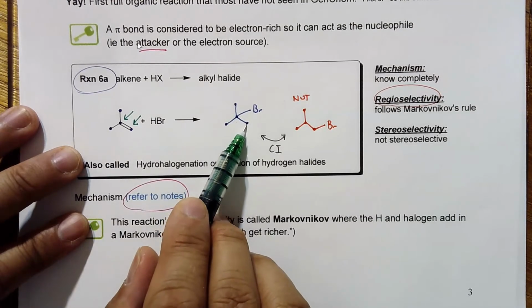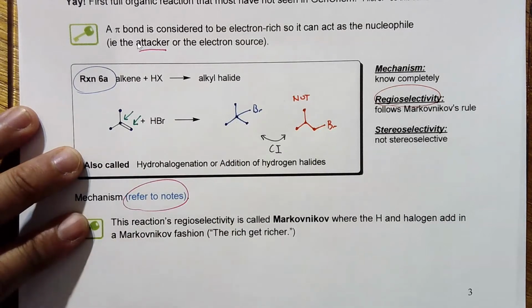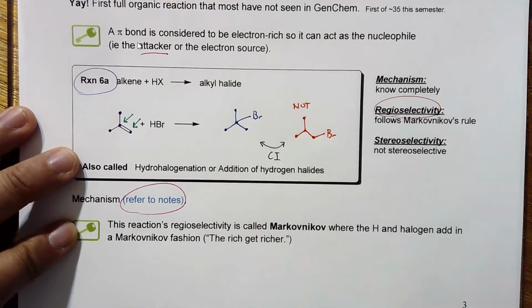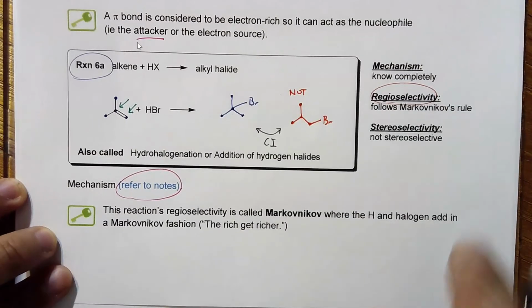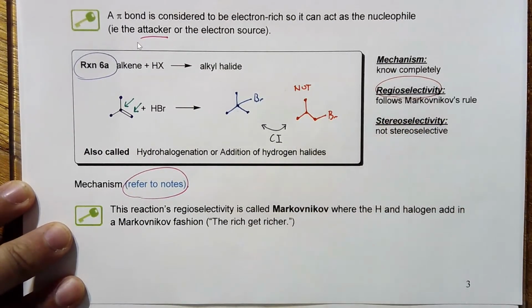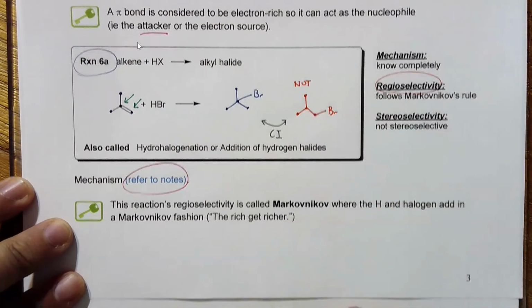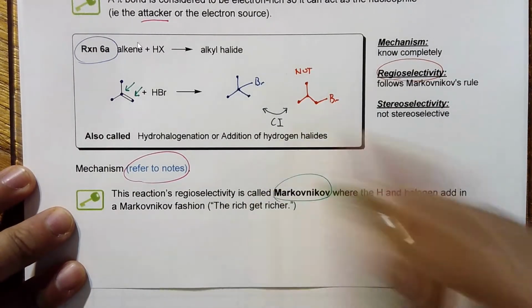This carbon got something, and this carbon got something. Both carbons get something. You have to decide where the hydrogen goes. Like I said, Markovnikov developed this rule that tells us about the regioselectivity. We could say that the regioselectivity follows Markovnikov's rule, which is this, down here.